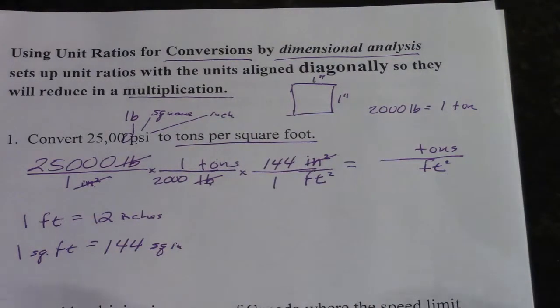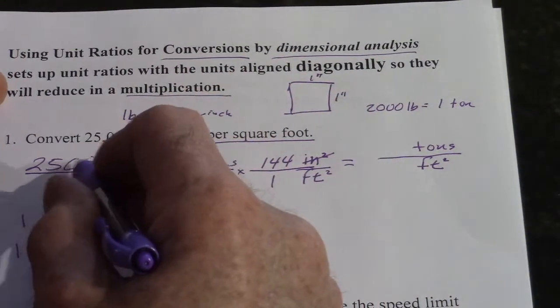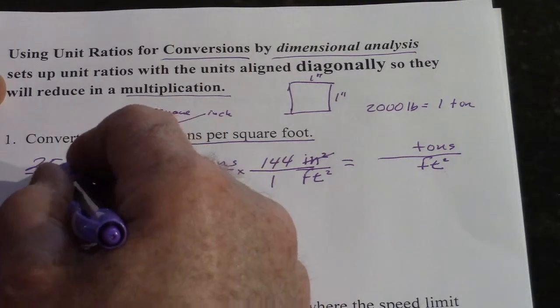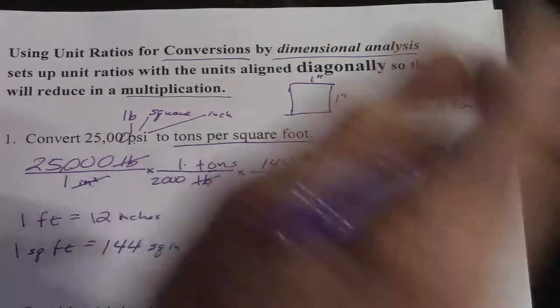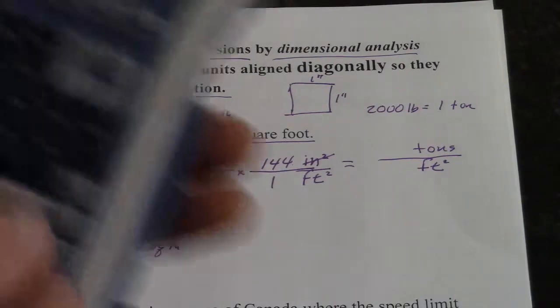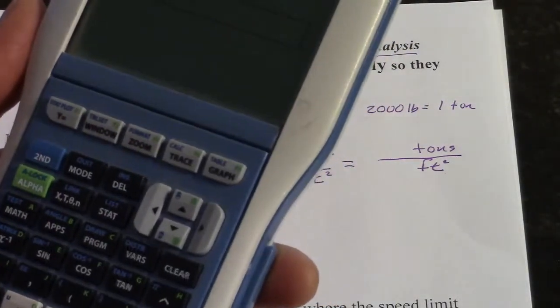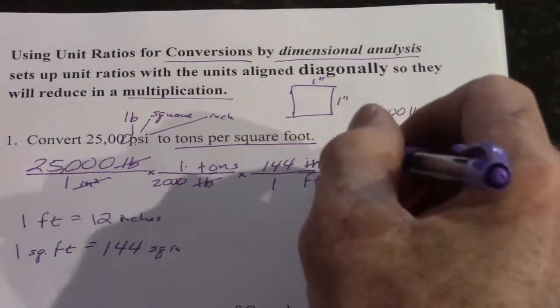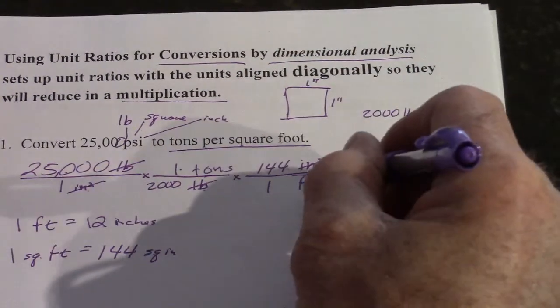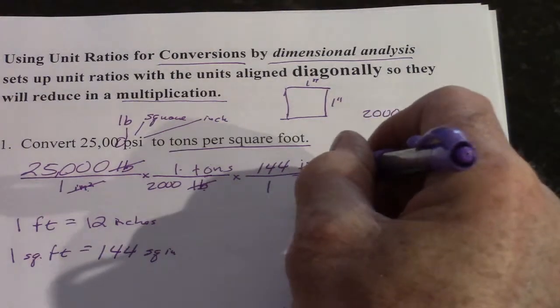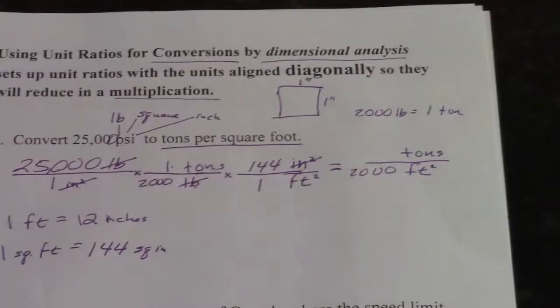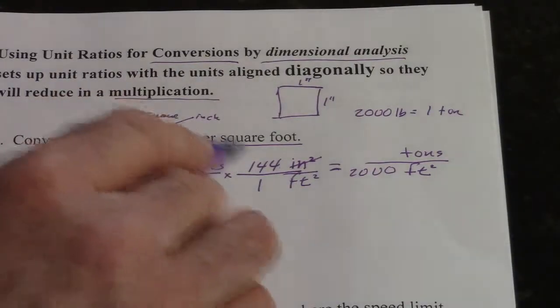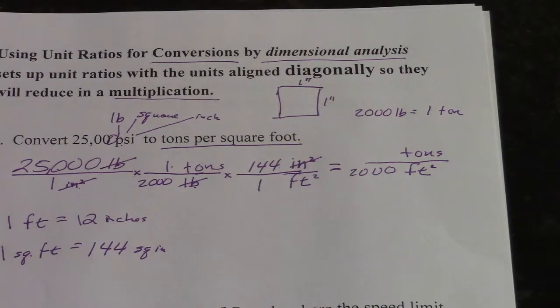So I'll just do that on my calculator. I can multiply everything in the numerator, 25,000 times 1 times 144. So I'll do that. Oops, yeah, 25,000 times 144. Now the denominator is clearly 2,000. And so 25,000 times 144.